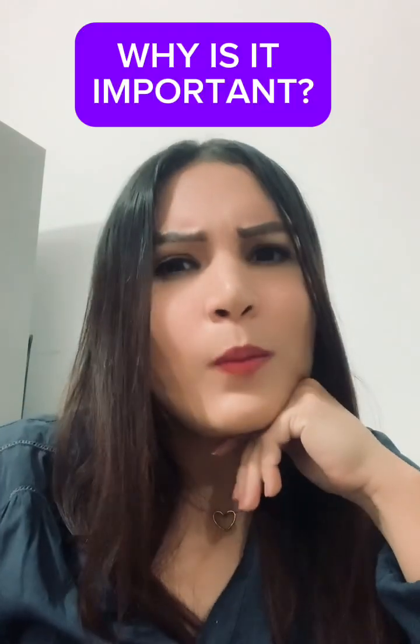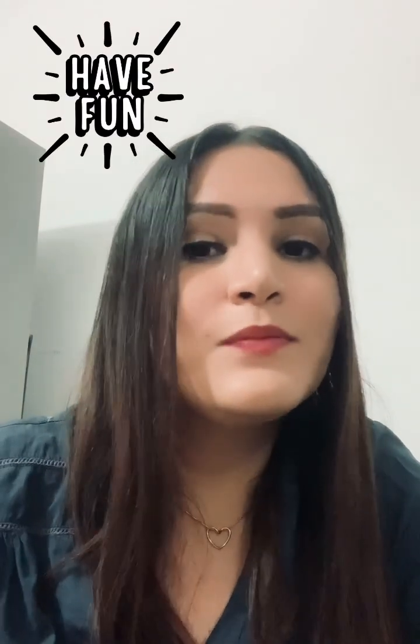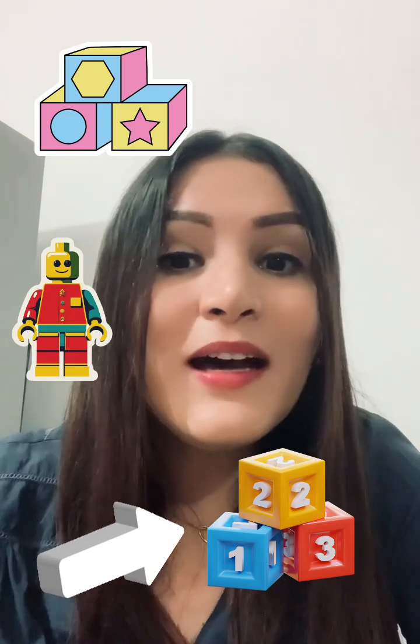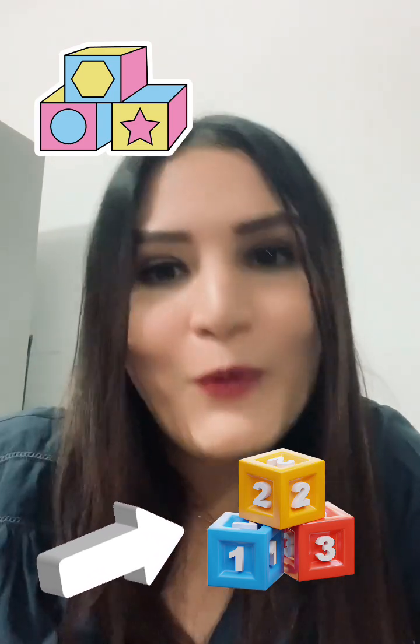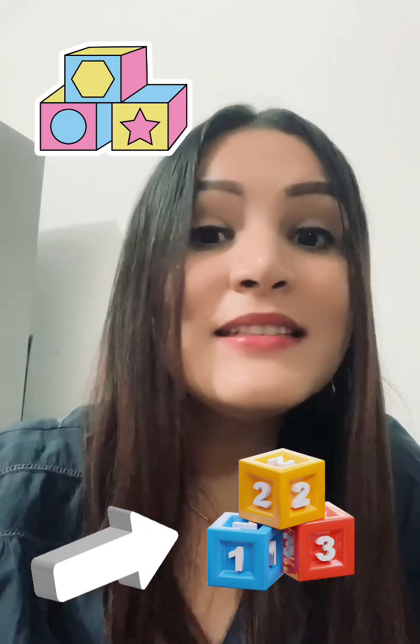Why is it important? A very interesting question. Learning how words are built helps us understand new words and create fun sentences. It's like building with Lego blocks, but instead of toys, we use parts of words. Let's see.